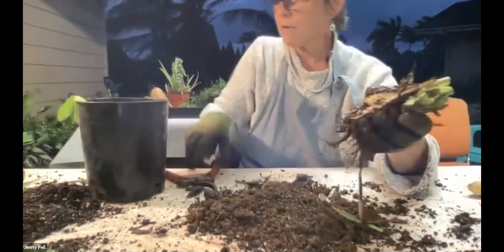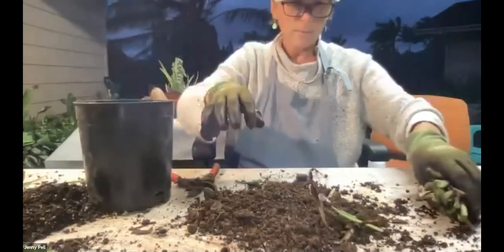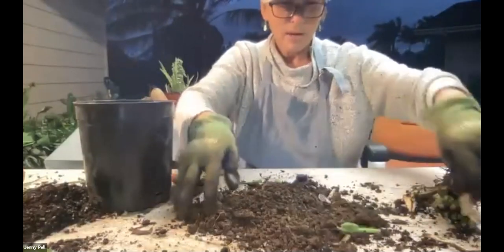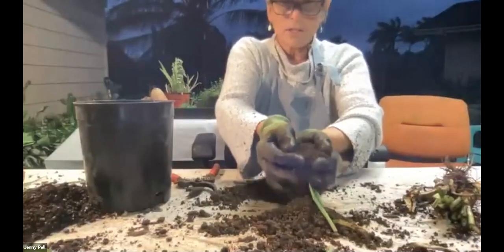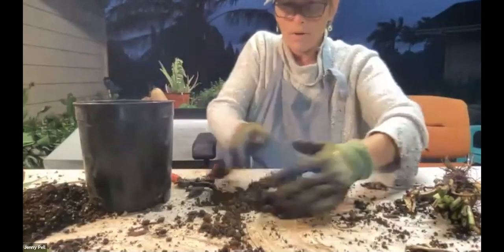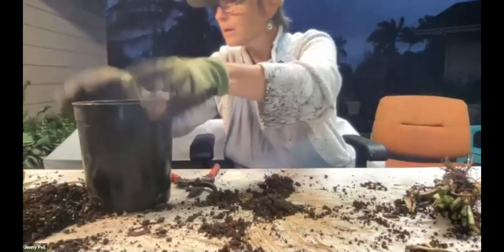But since I have all this dirt, I'm just going to go ahead and put the dirt back. Oh, even I have that little piece. So I'm just going to throw the dirt back in the bucket and just stick them on top. And then tomorrow I'll come out and I'll stick them in the ground.